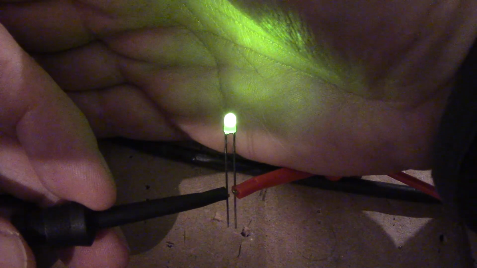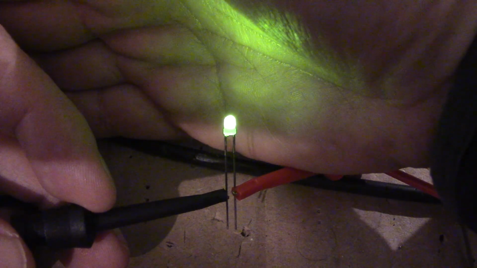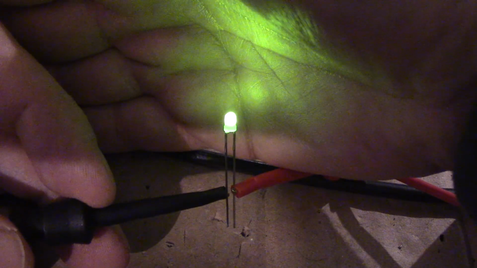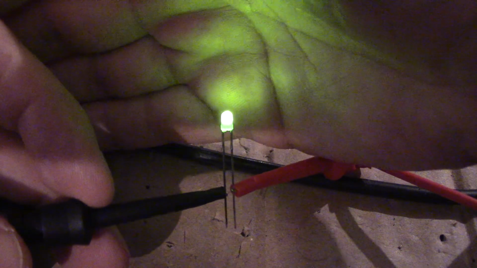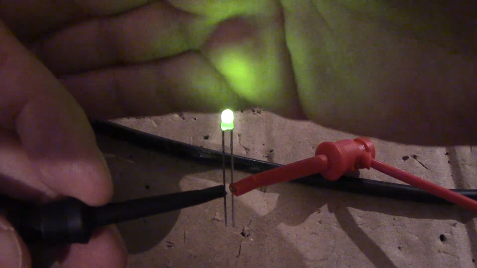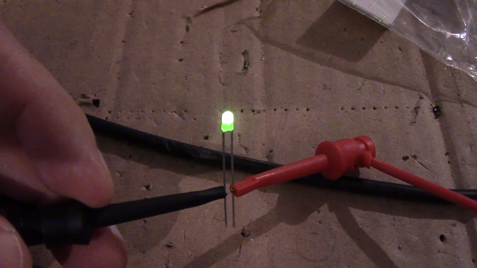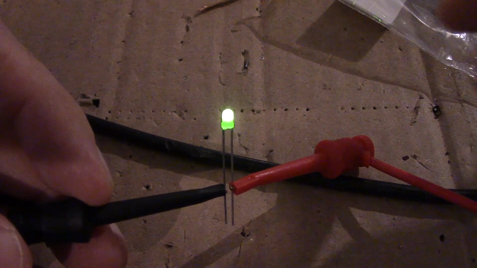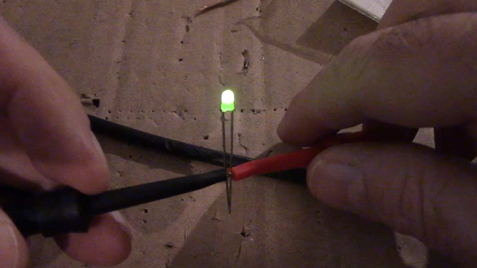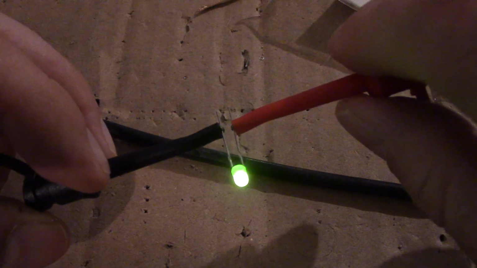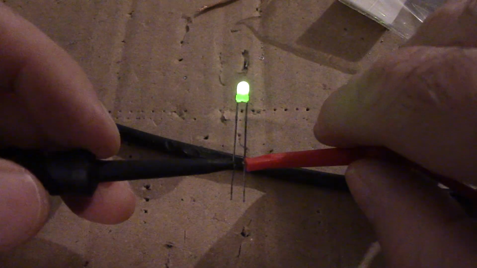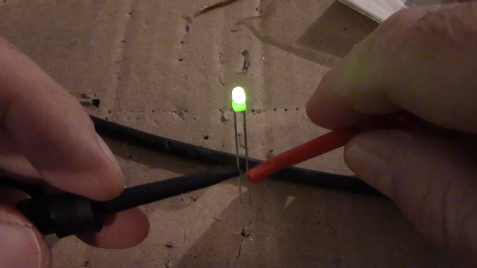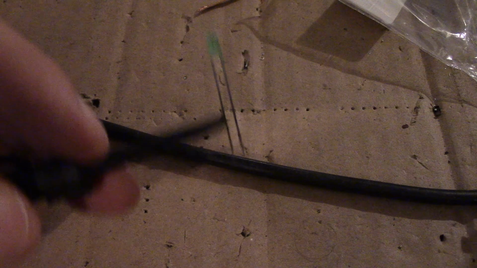This isn't a high quality LED, so I'm sure it's not as pure as a regular green LED would be, and as a result it's turning on at around 2 volts. But there's your green LED, and just like the yellow and the red, you can see the light being emitted from any angle.